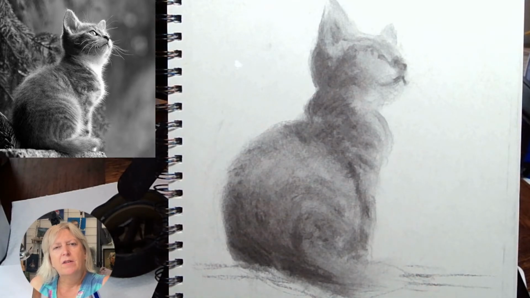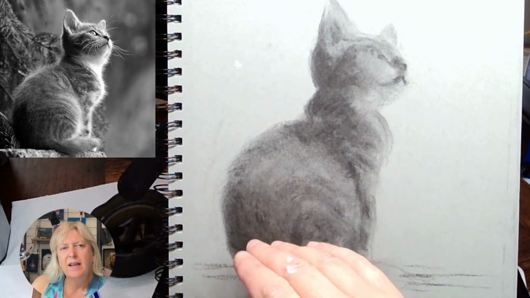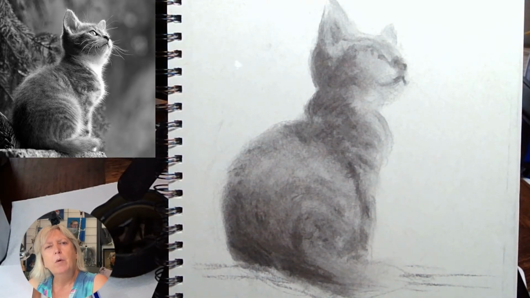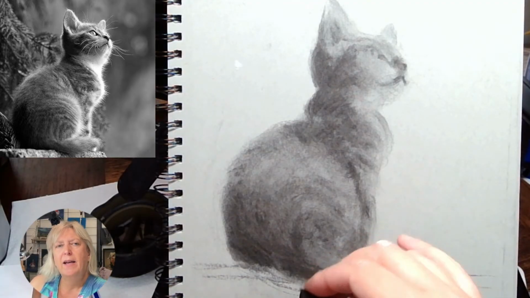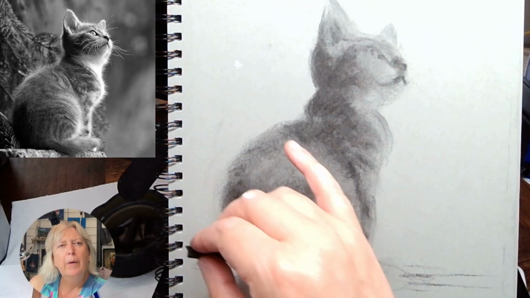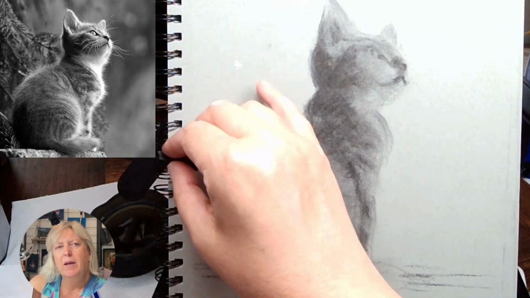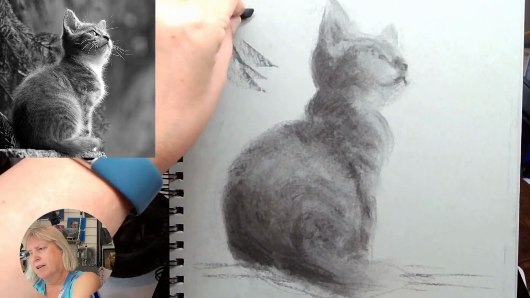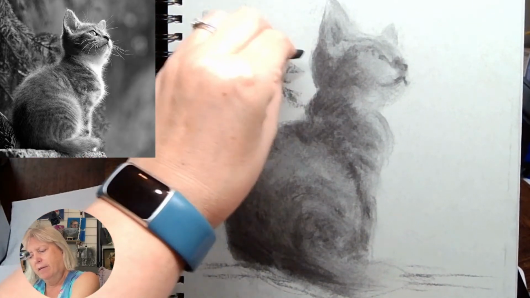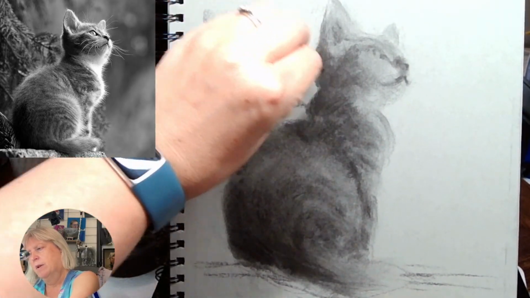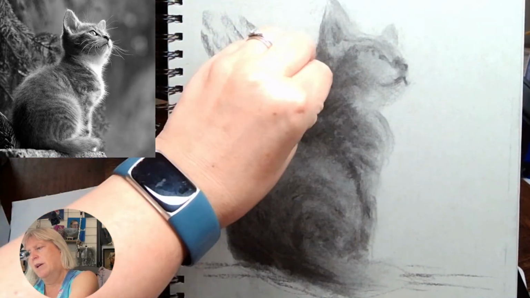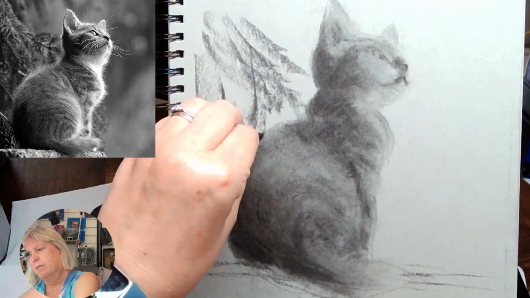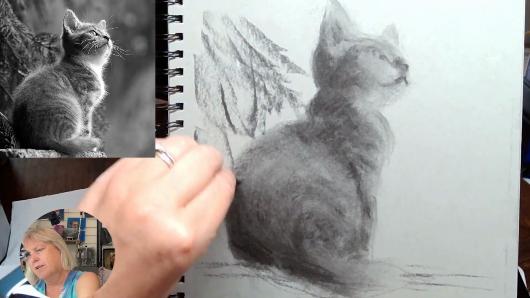So we have the start of our cat, and we can start seeing the form turning around, which is what we're wanting to do. Now I'm also going to put a little bit of a background in, not much, but I just want something a little bit darker maybe on this side. We do have some trees and leaves and things. I'm not going to do anything very realistic. I'm just going to put some shapes coming in behind this kitten, and I've just got the charcoal on its side, making some interesting marks and shapes with it.